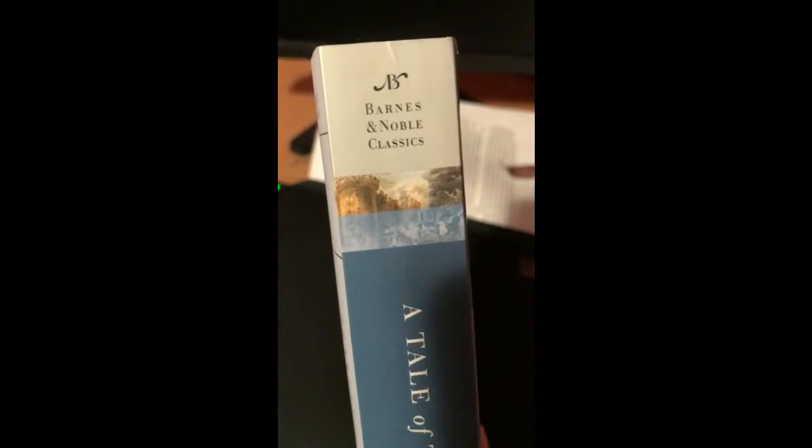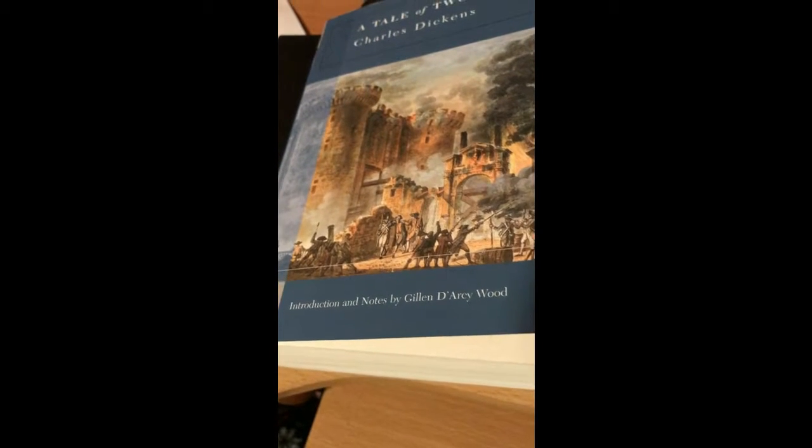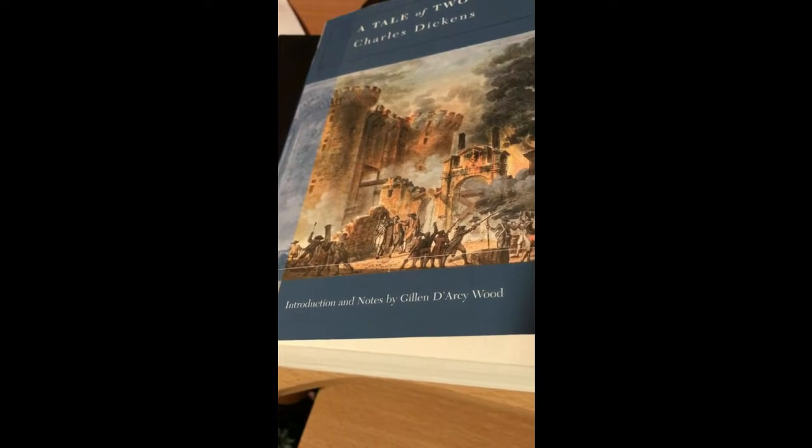Super, if I can get it to focus, super cheap edition. Barnes and Noble, kind of a summer reading type of book here. This book also has really big font with who the introduction and notes are by, which is really convenient.